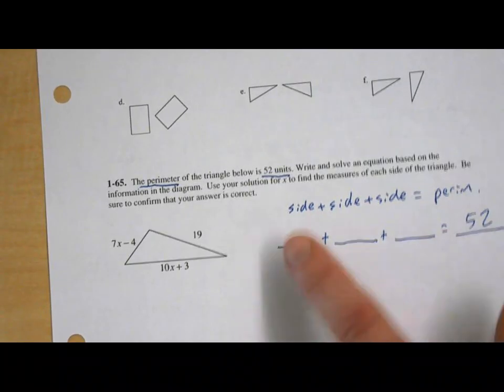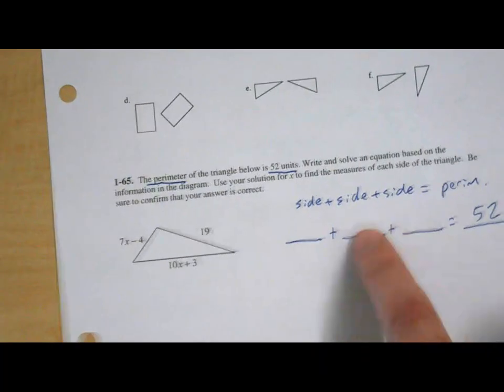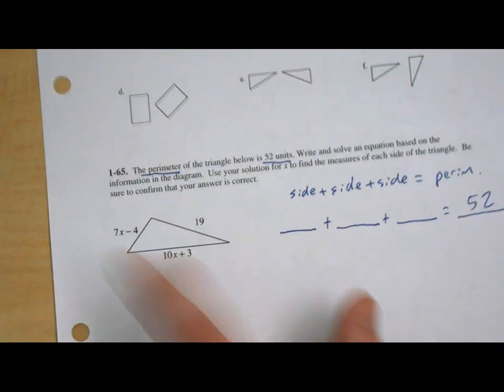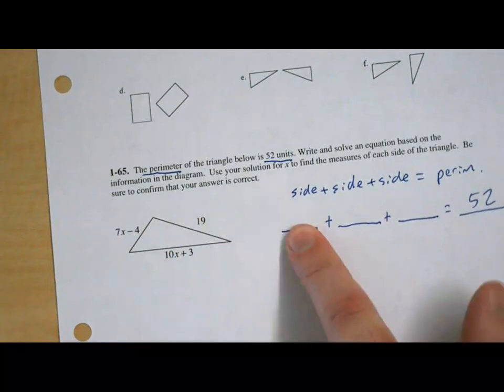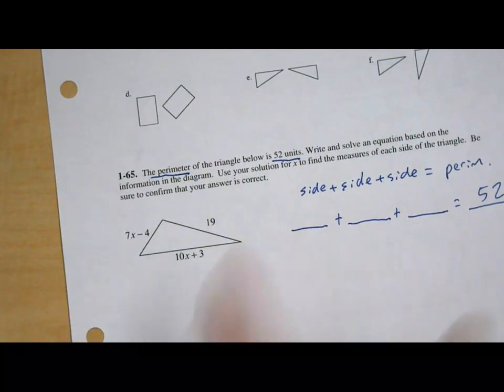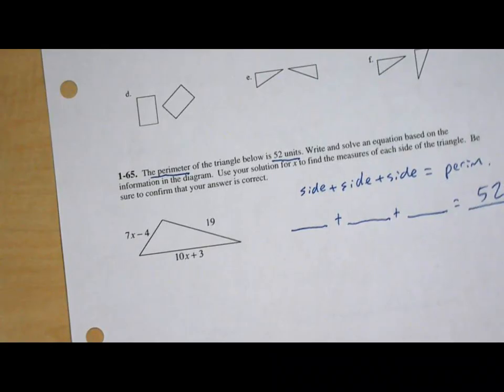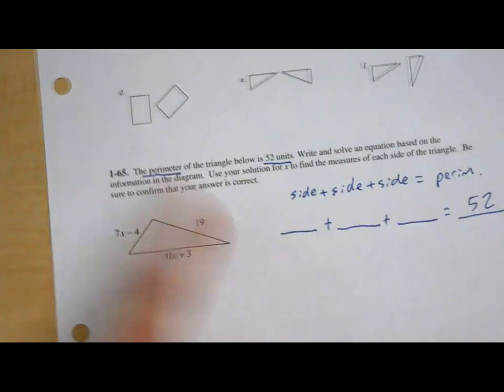Yeah, that's what you told me a second ago, that we just add up the sides, right? Totally, that's what the sides are. This side is 7x minus 4. Put that one there. Actually, it doesn't matter what order we put them in, right? Because we can add things in any order. So yeah, I'm just copying these 3 things into these blanks.